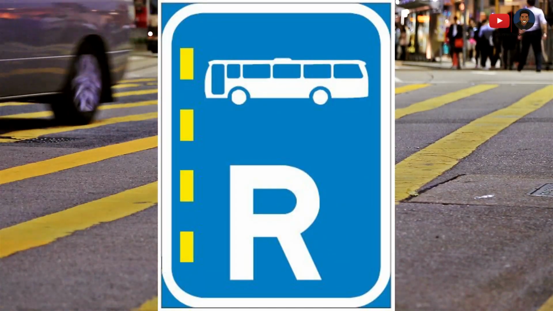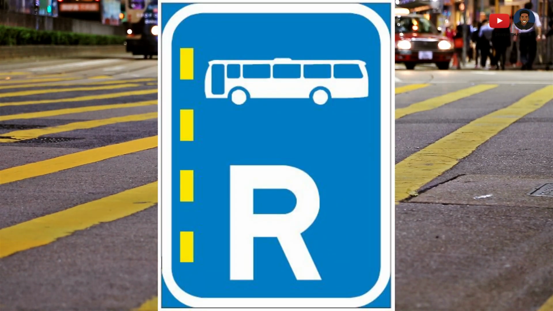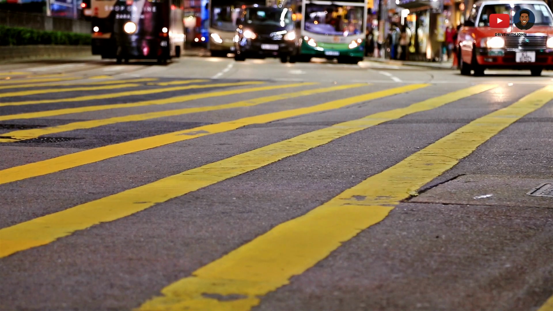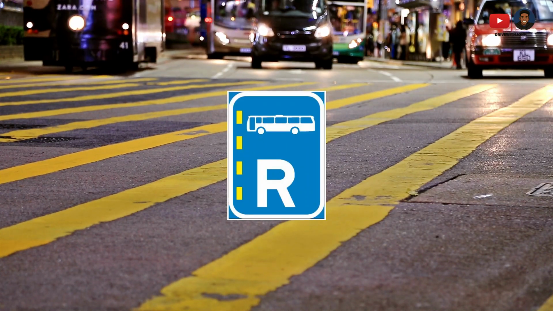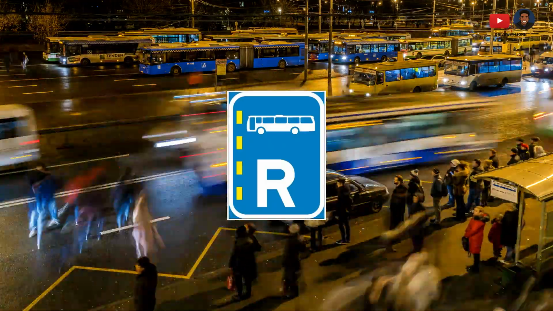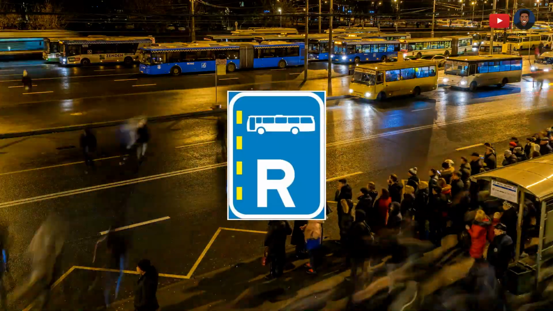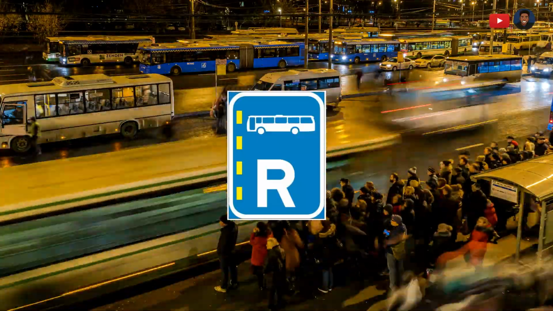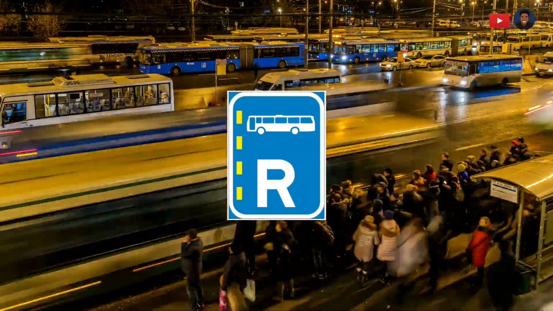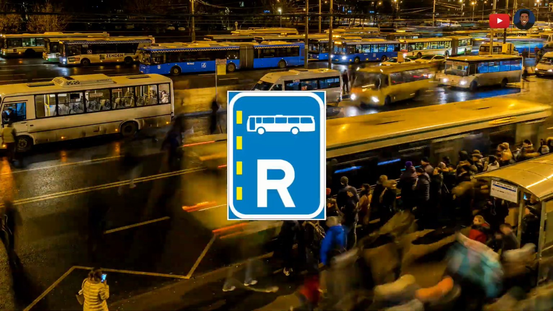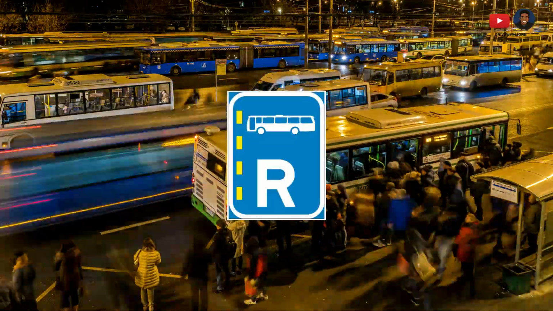Bus lane right reservation sign. Is it right? Yes, bus lane right. So this is now new also. Let's remember now, when they say right, they actually mean that these yellow dots are now on the left-hand side, meaning that the bus lane is in the right-hand side of the road.